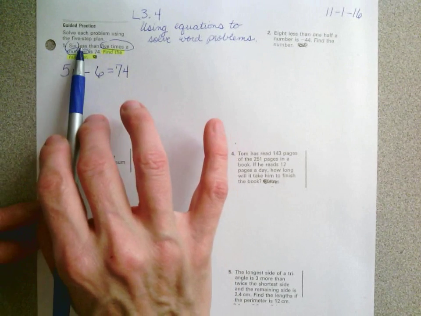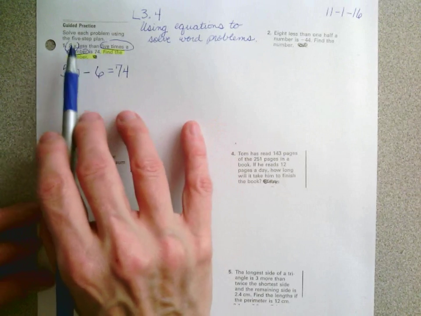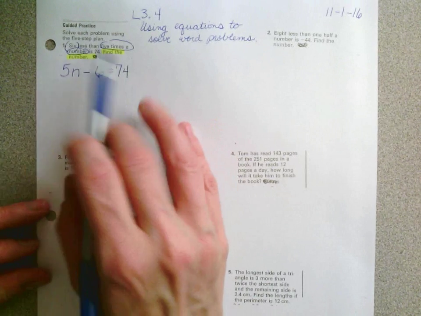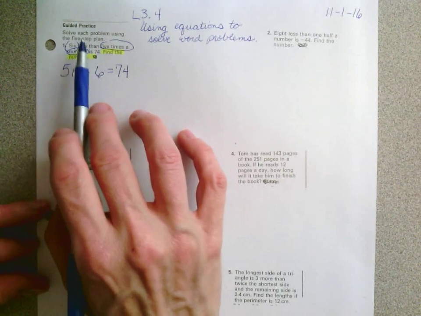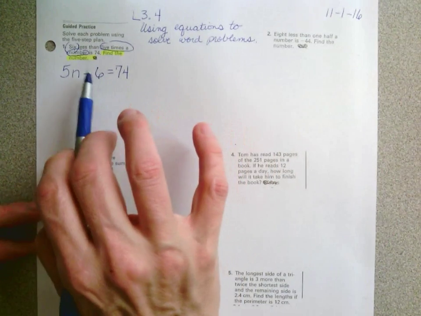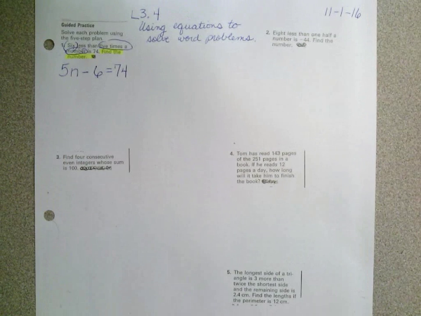If it said 6 minus 5 times a number, then it would be 6 minus 5n. But what this literally says is 6 fewer than, 6 littler than. If you're 14, you are 30 fewer than me. Okay? 30 fewer than me. It wouldn't be you minus me, it would be me minus you.